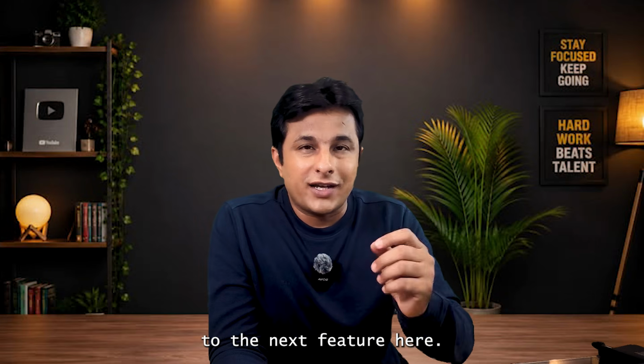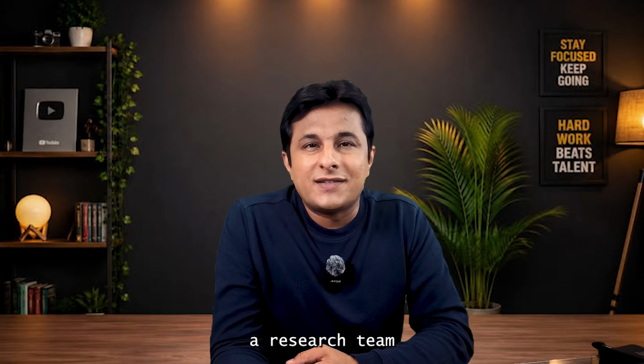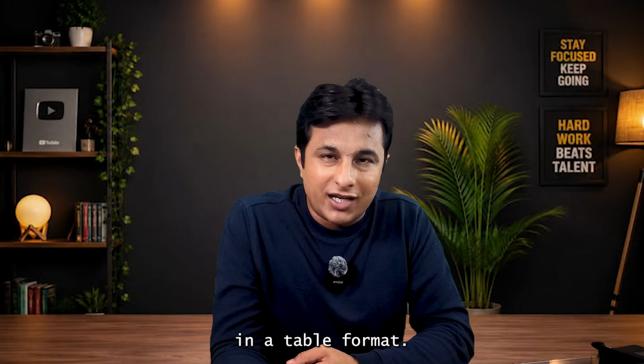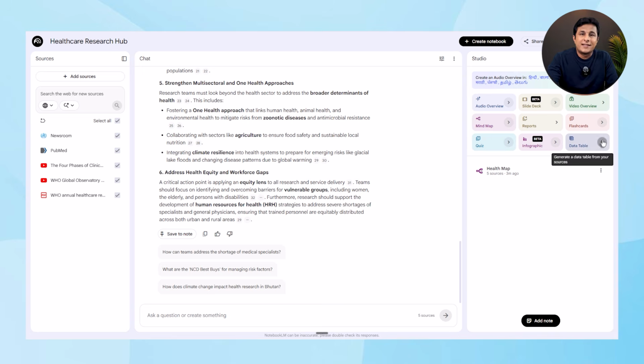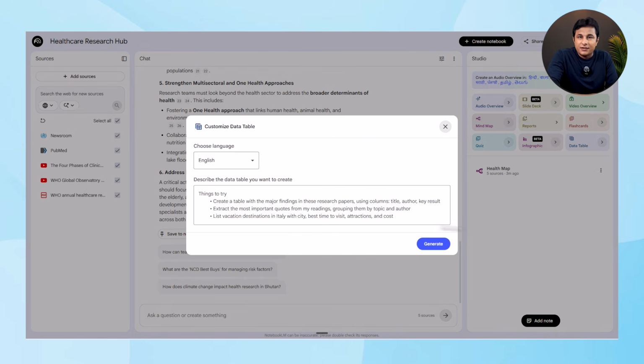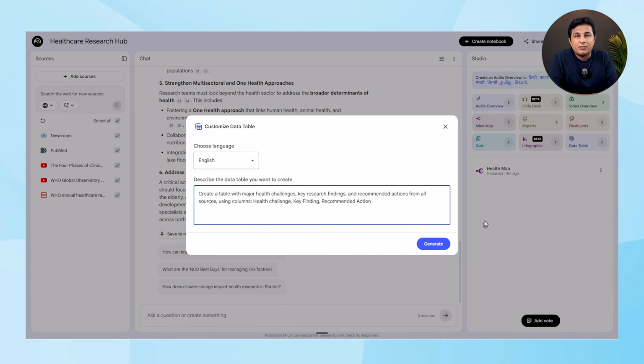Now let's move to the next feature here. Many times a research team needs information in a table format. So I'll go to Studio and select the data table option. Here I'll write: create a table with major health challenges, key findings, recommended actions and sources from all the uploaded sources. Now I'll just click on generate.